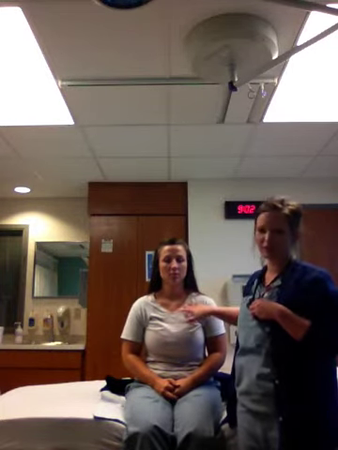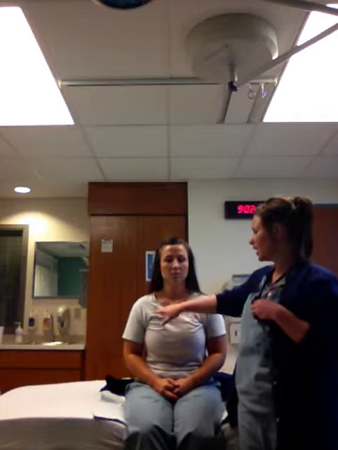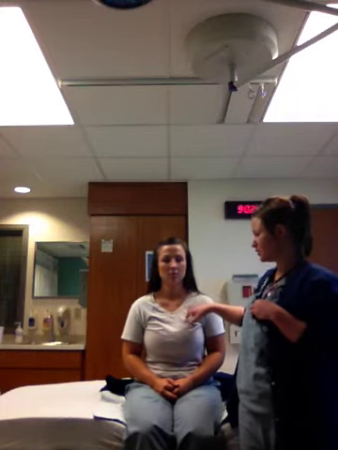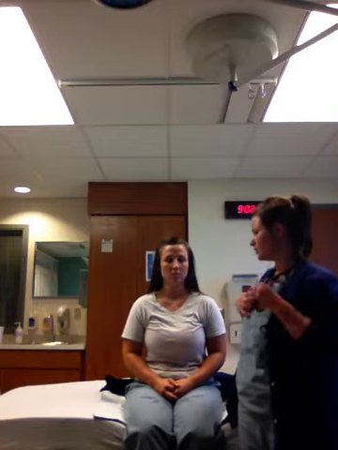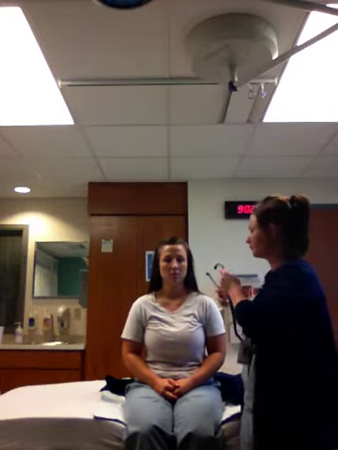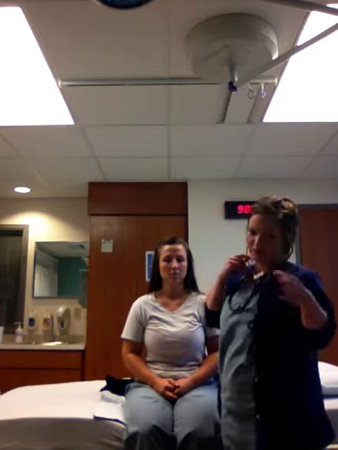We're going to do the outer third clavicle comparing right to left. Second intercostal space right to left. Fourth, right to left. And sixth, right to left, right under the breast. And you want to listen for a full respiration.